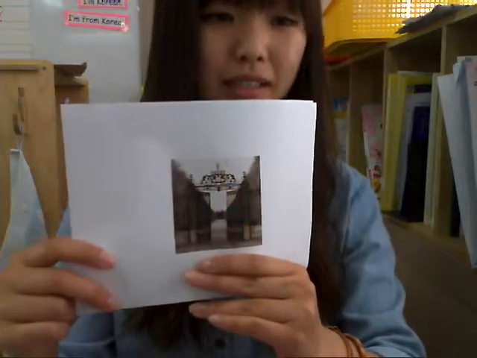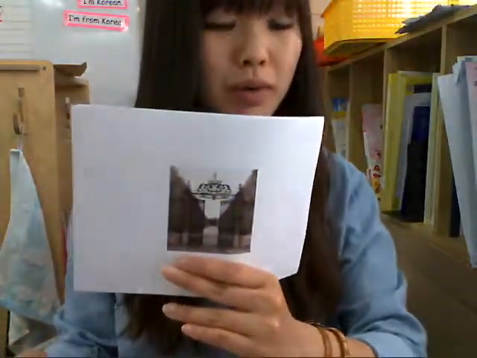Okay. Number 3. Gate. Gate is a big door in front of buildings, big houses, or some areas. So it's a door, but it's a big door. It's a gate. Gate. Let's go over the words before we continue with more.